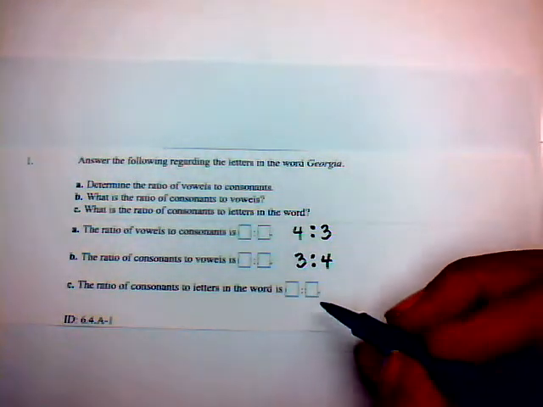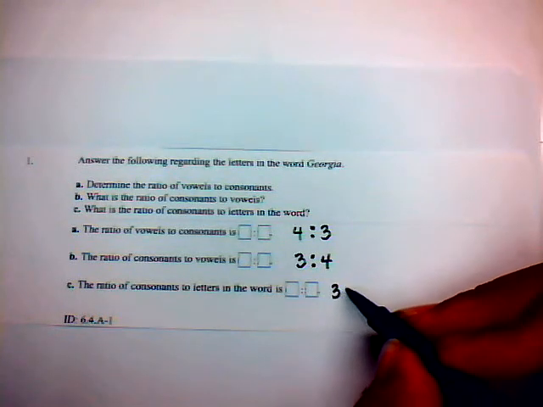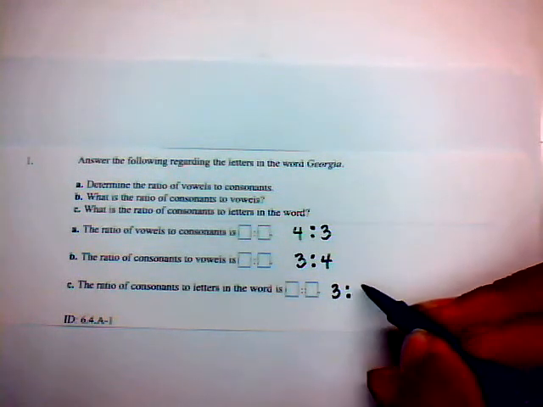And then the ratio of consonants to the letters in the word. The number of consonants in that word Georgia is 3. There are 7 letters in that word. So it'll be 3 to 7. Okay.